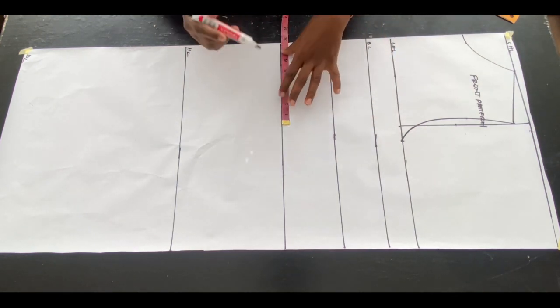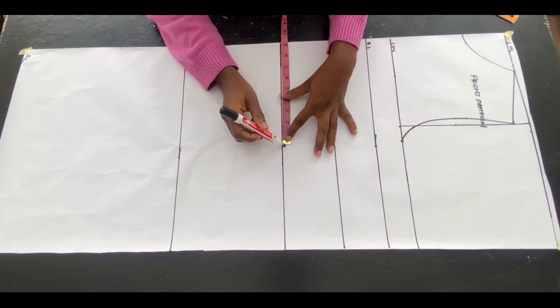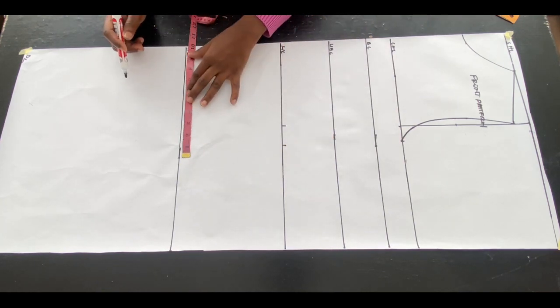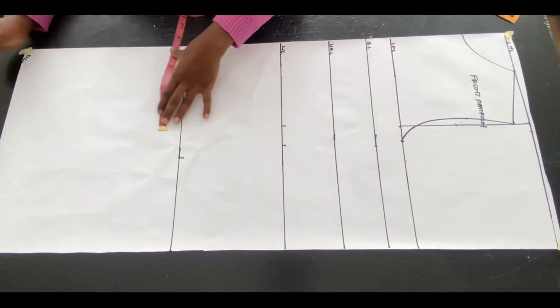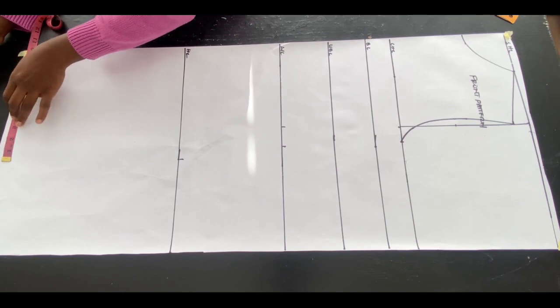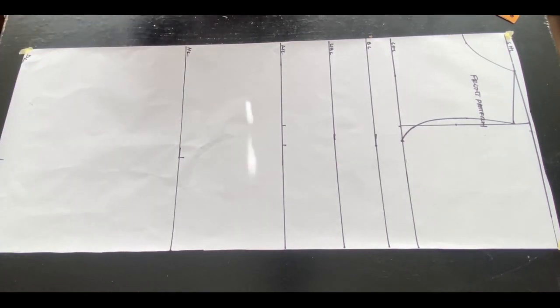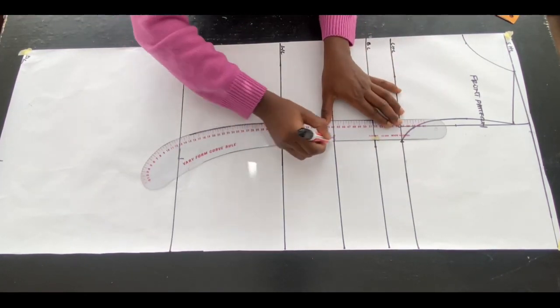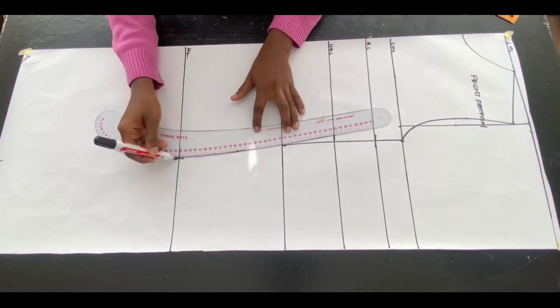On the waistline, I'll go in with the waist circumference divided by 4 plus 1.5 inch allowance. On the hip line, I'll go in with the hip measurement divided by 4, and that same measurement I marked on the hip line, I'm going to mark at the full length. I'll connect all those points together with my curve.